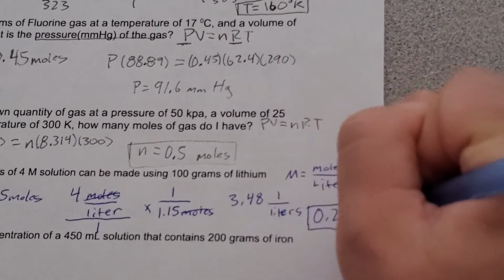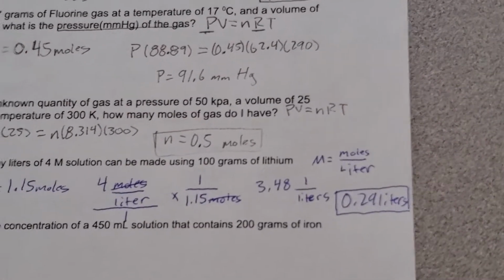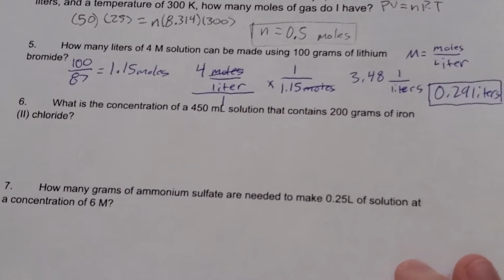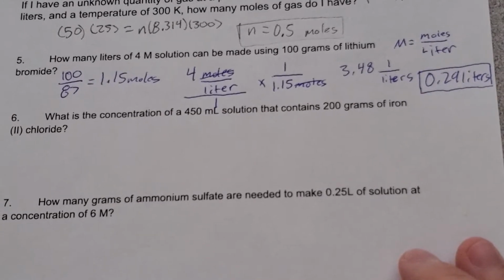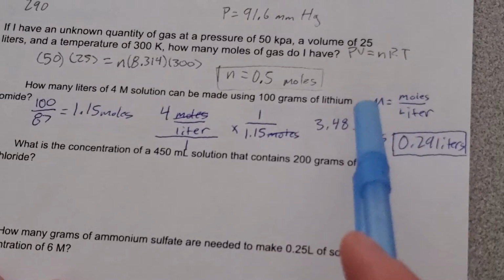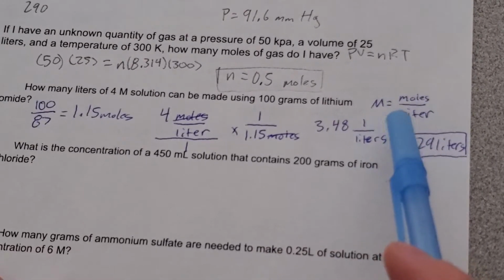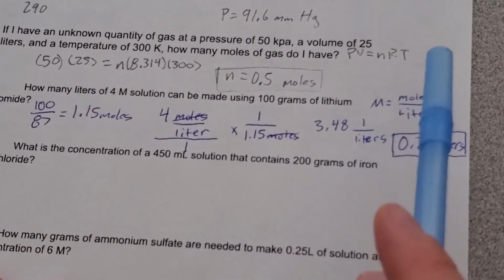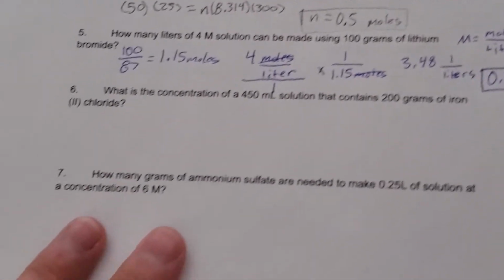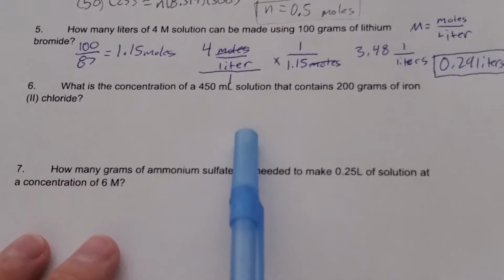Now that's a very, very tricky question. I don't know if that's going to be on the test or not. It takes a lot of math, but at least here you see how it's done. Really, the trick is to use the units it gives you. Molarity is just moles per liter, so you can use this to your advantage. Let's go to one that you're more likely to see.